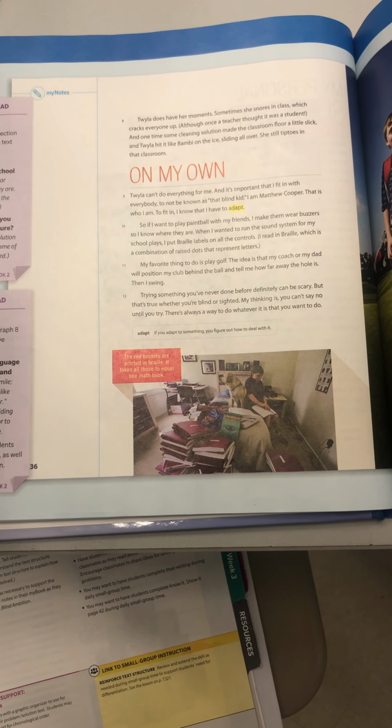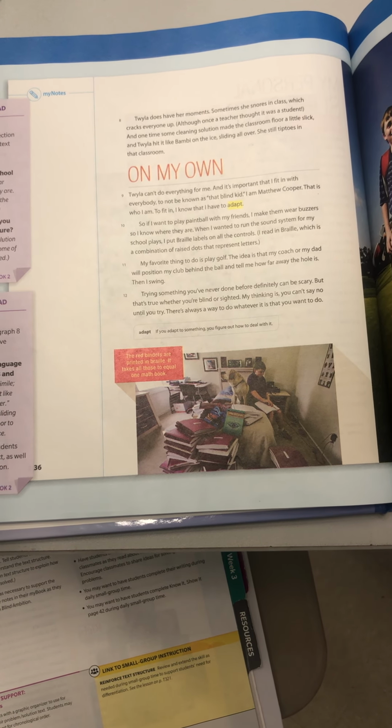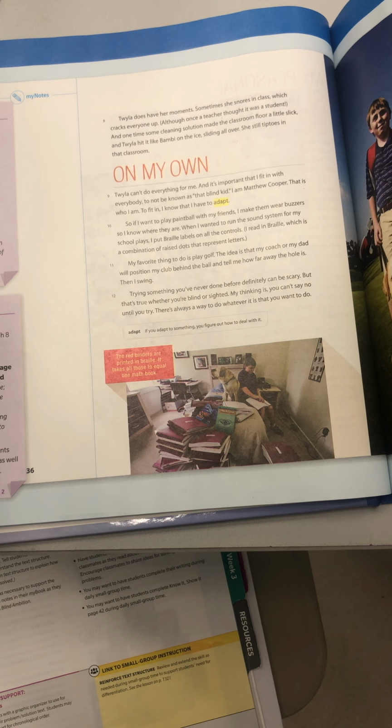All right, so looking at the text structure, we're going to reread the section that says "On My Own." We're going to try to identify the text structure of that section. So, let me read.